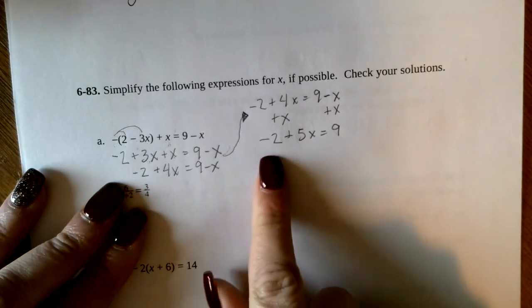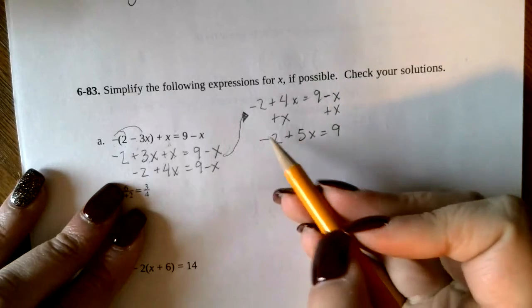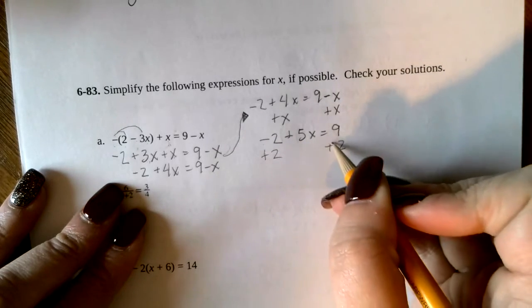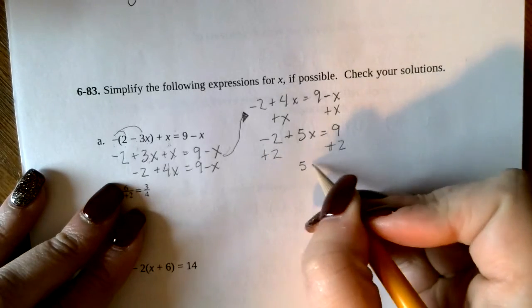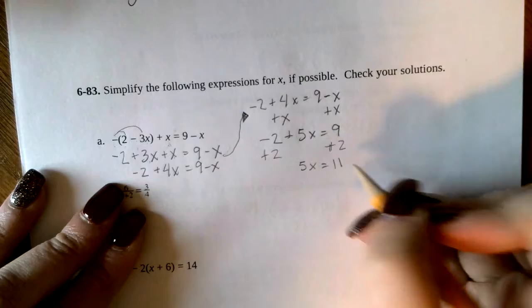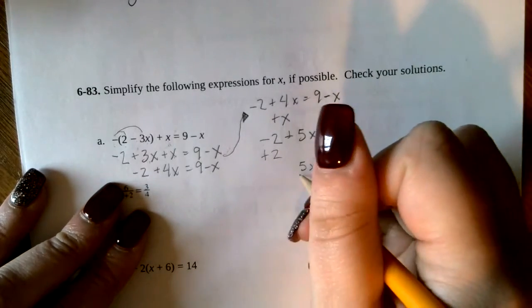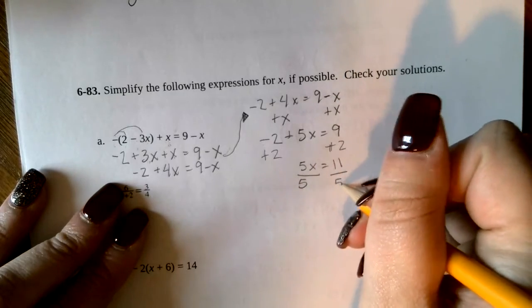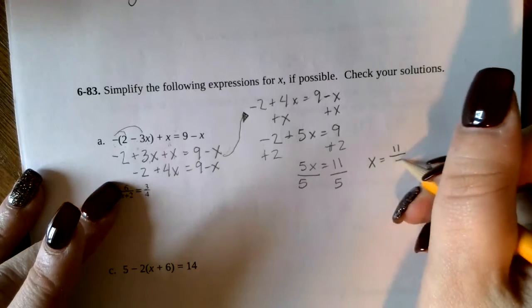And then I want to move my numbers over to the other side. So since there's a subtraction sign right there, we're going to add 2. That will essentially make this a 0 pair. So I'm left with 5x equals 11. And then for my last step, I need to divide to get that coefficient onto the other side, which is going to leave me with x equals 11 fifths.